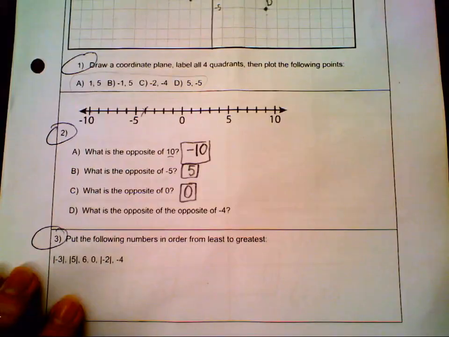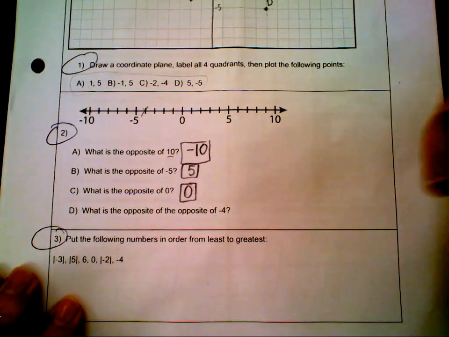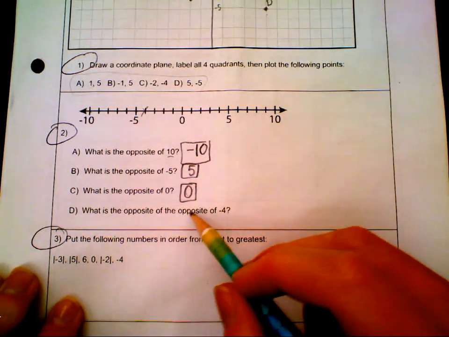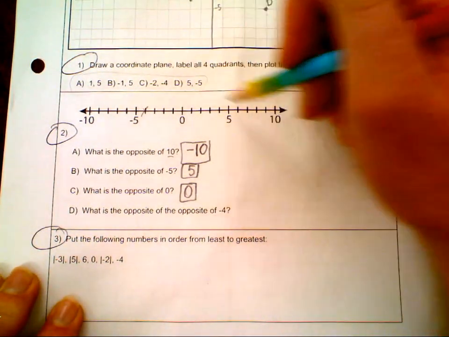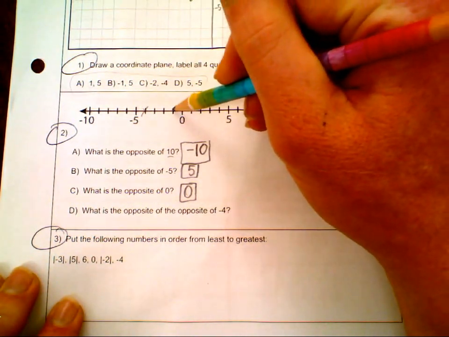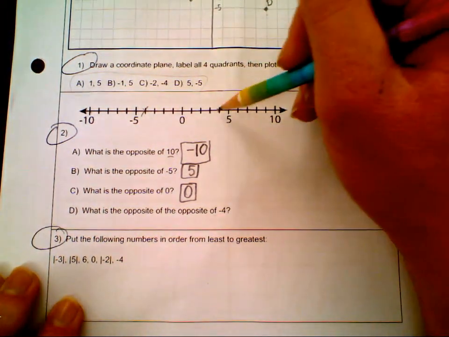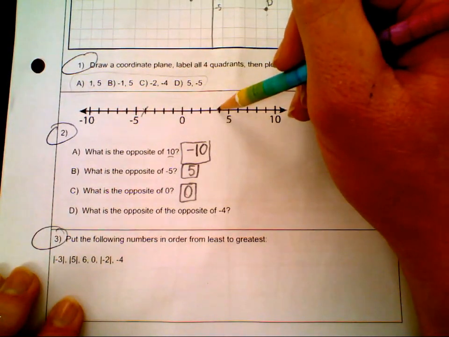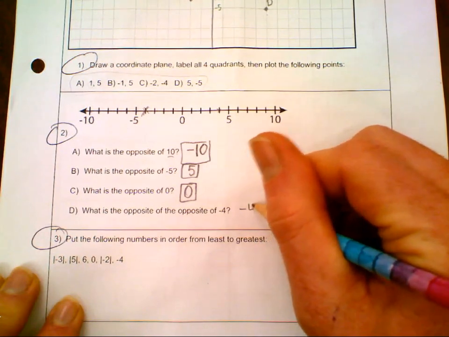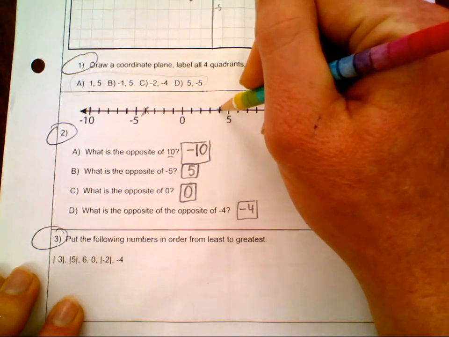And then next, what is the opposite of negative 4? This is a little trickier. We have to remember that we're not looking just at the opposite of negative 4, but the opposite of the opposite. How we can look at this on a number line is we have negative 4. The opposite of negative 4, because that's 4 points away from 0, is 1, 2, 3, 4. But we want to find the opposite of the opposite. This is the opposite, so the opposite of the opposite is still negative 4. Basically, you are finding the opposite of one number and then finding the opposite of that one again, which takes us back to where we started.